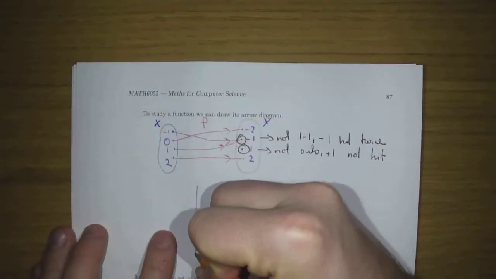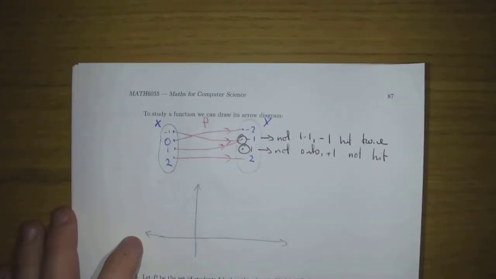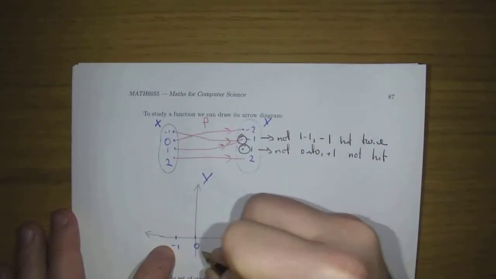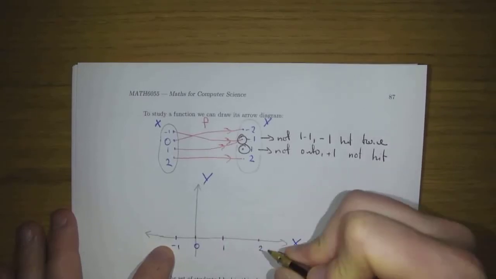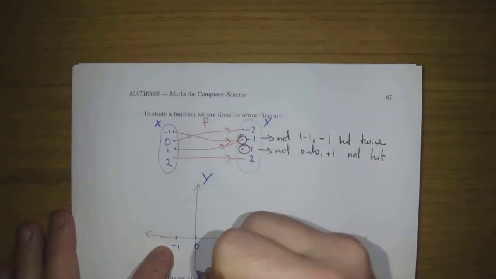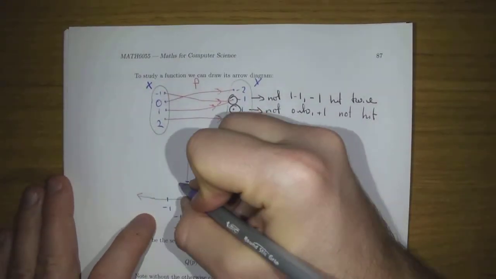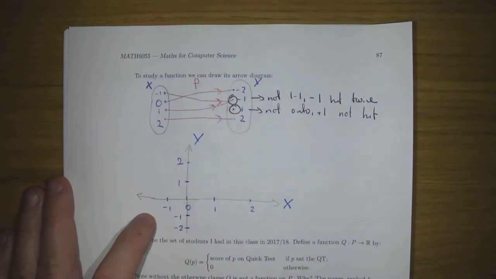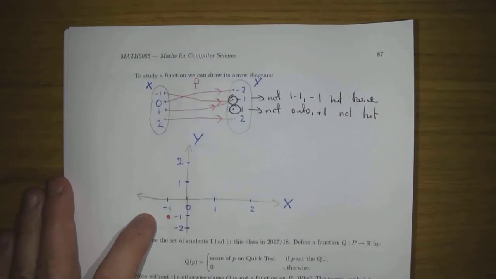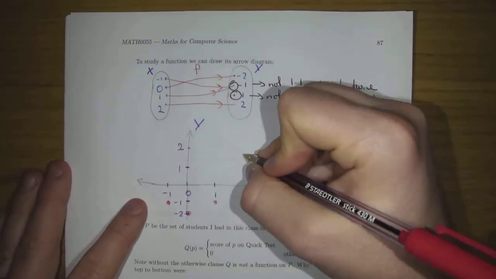Let's do the coordinate graph. What would that look like? Be kind of weird actually, because we've kind of got holes all over it. So we have minus 1, 0, 1, 2, the inputs, and then the place where the outputs live, minus 2, minus 1, 1, 2. Now let's draw all the points. So you got minus 1 is sent to minus 1. We have 0 is sent to minus 2. 1 is sent to minus 1, and 2 is sent to 2.